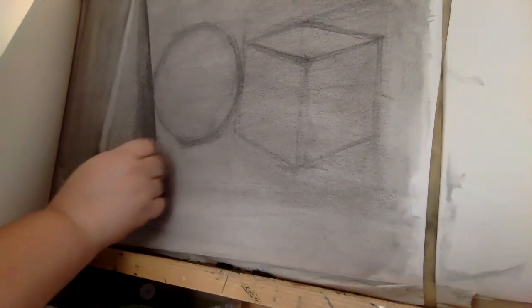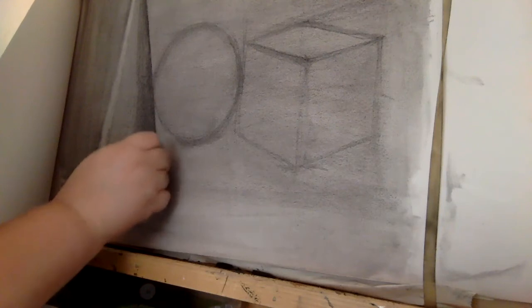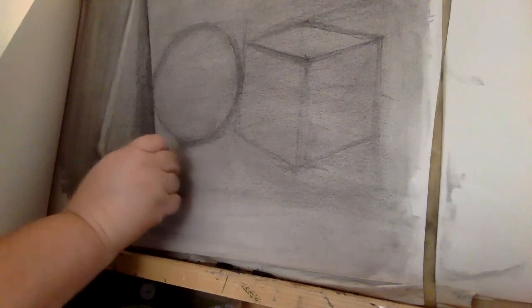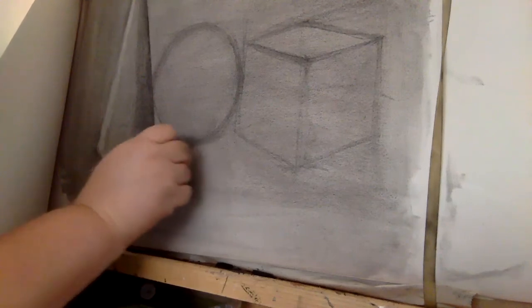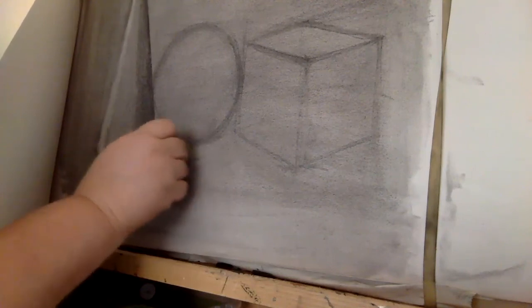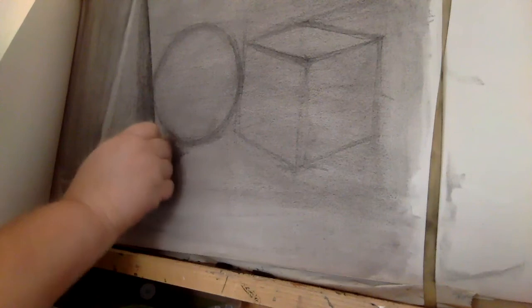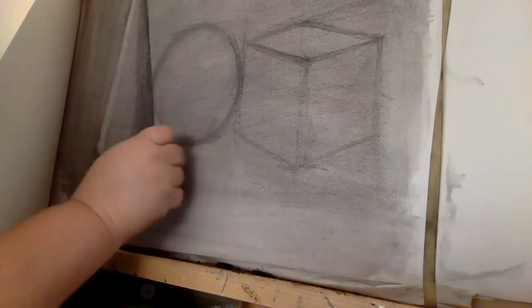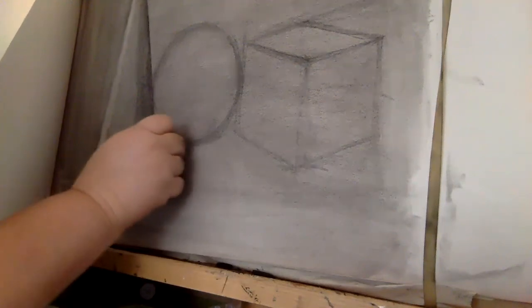So one of the things is that the shadow seems to be going right back here and off of the cube, off of the cone.